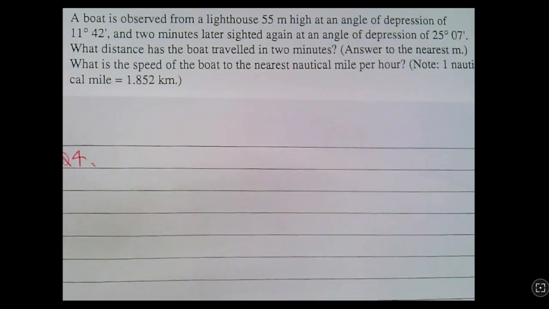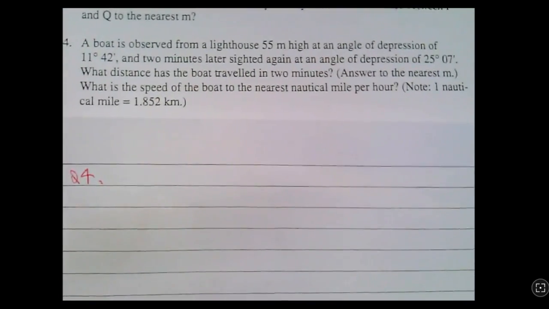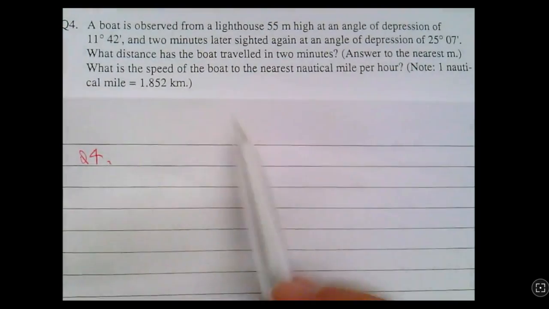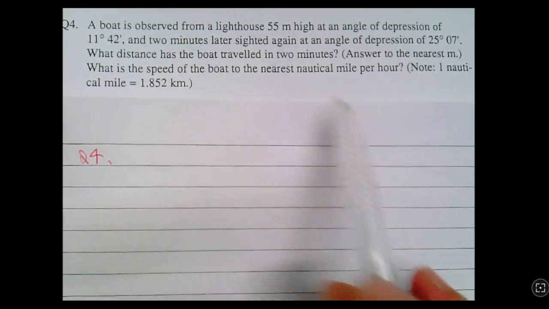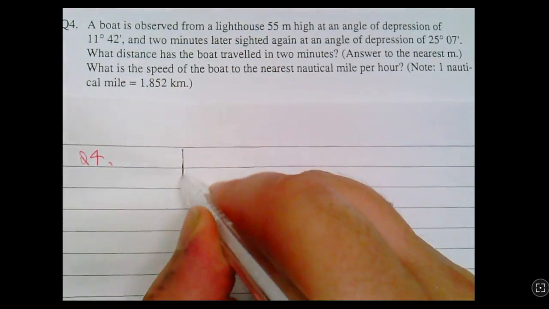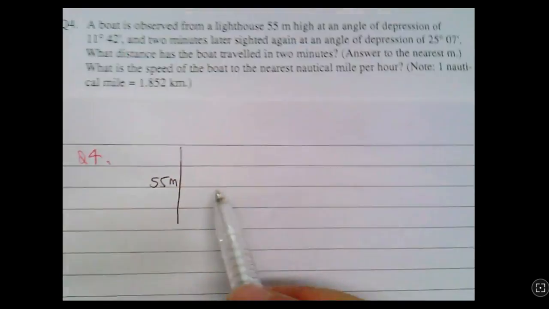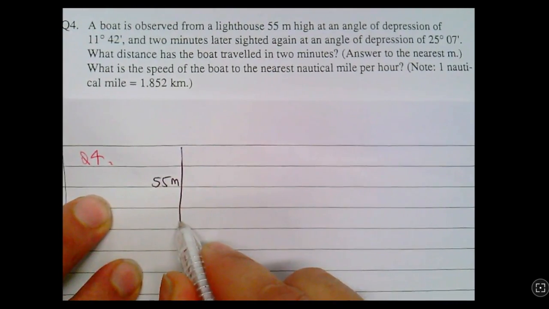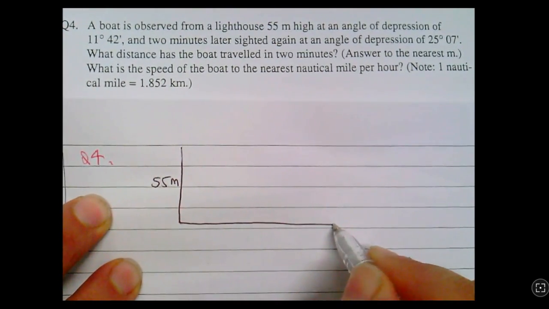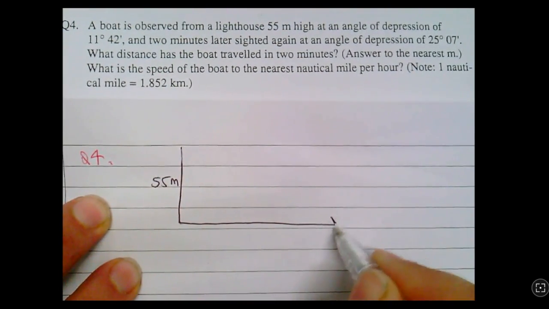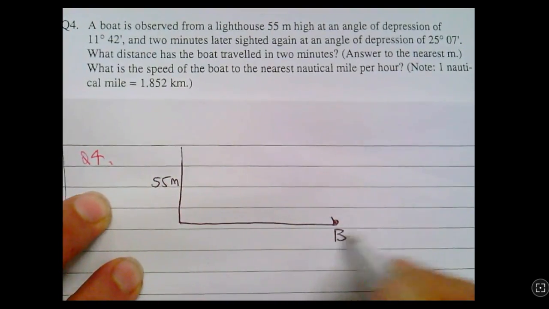Okay, this is question 4 from the Level 2 Trigonometry worksheet. It says a boat is observed from a lighthouse that is 55 metres high. So the lighthouse is 55 metres high, and a boat is observed out on the water somewhere. So we'll put the boat out here. I'll put B for boat.